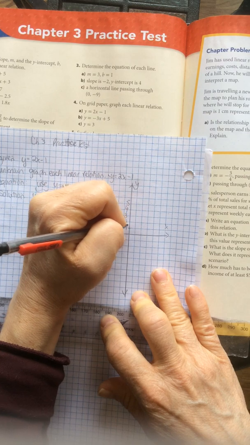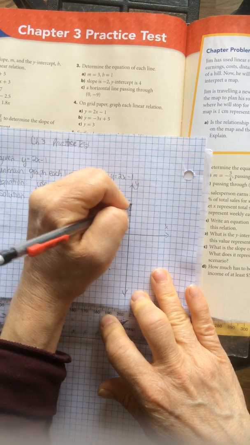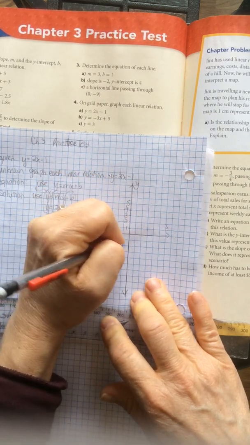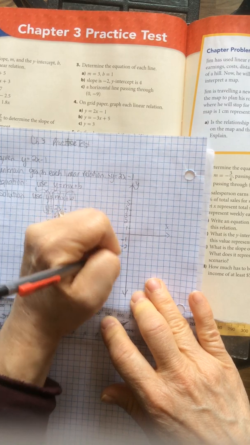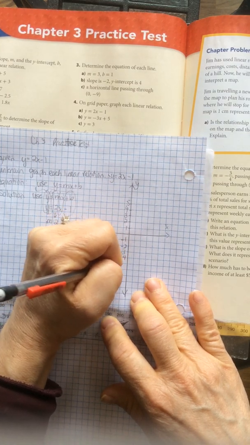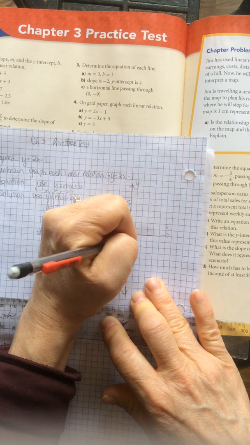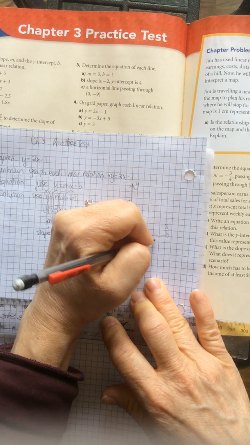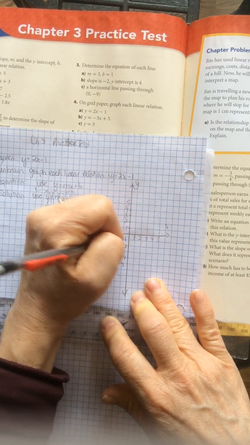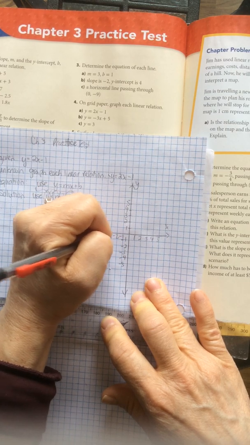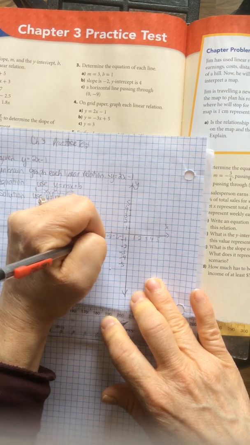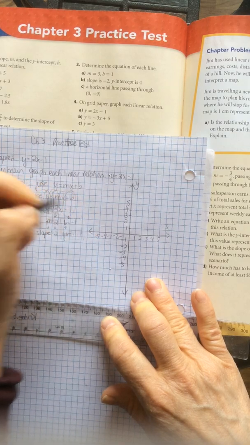You put your numbers on the lines, not in the spaces. 0, negative 1, negative 2, negative 3, negative 4, negative 5, 0, 1, 2, 3, 4, 5, 0, negative 1, negative 2, negative 3, negative 4, negative 5.